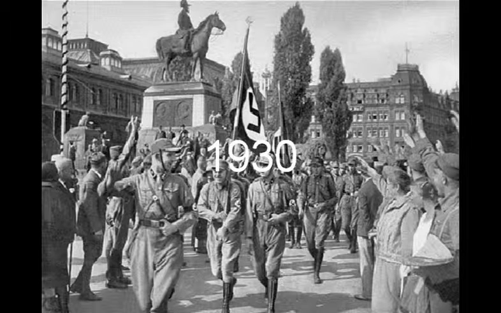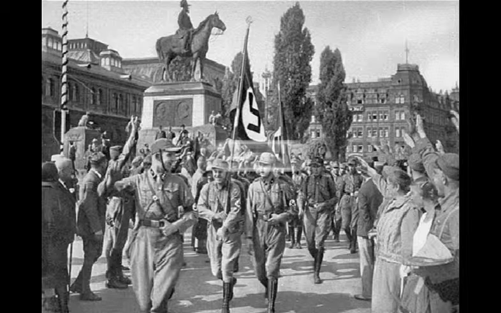1930, rapid rise of the Nazi Party. In Germany, the Nazi Party promises to restore pride to Germany, appealing to the masses of Germany, leading to the popularity increase.